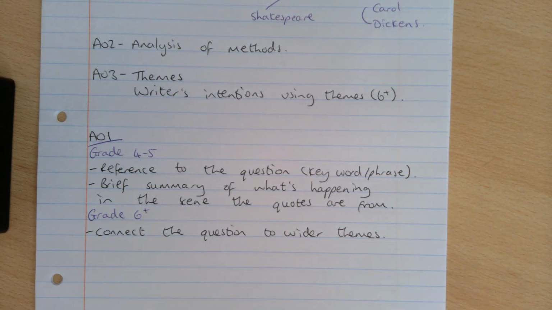So let's take, for example, Macbeth. If the question is about ambition, those of you that are 6+ are going to make an argument for making connections to how it's ambition for power. And then that ambition for power leads to betrayal.